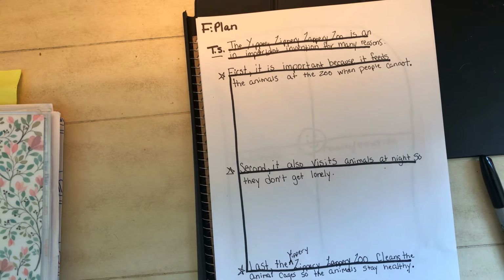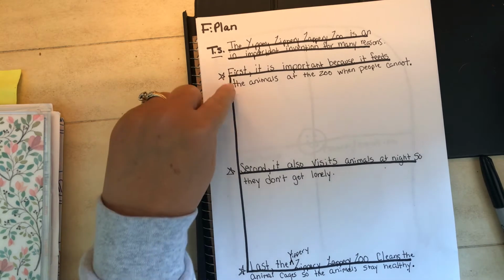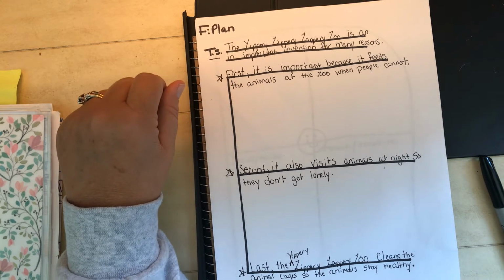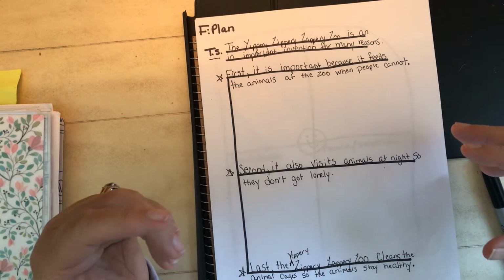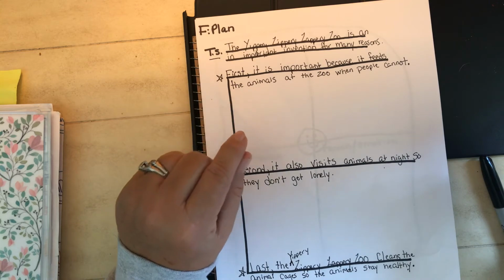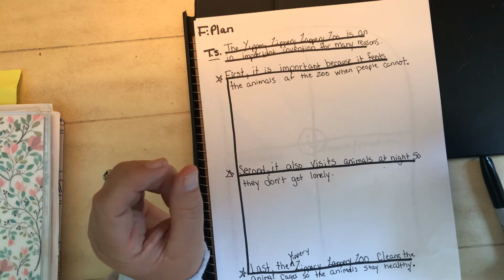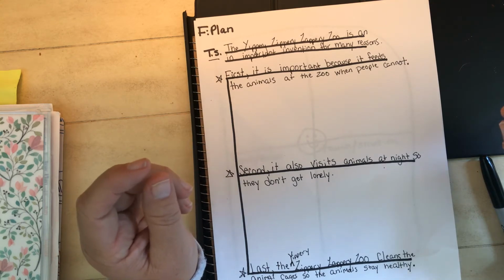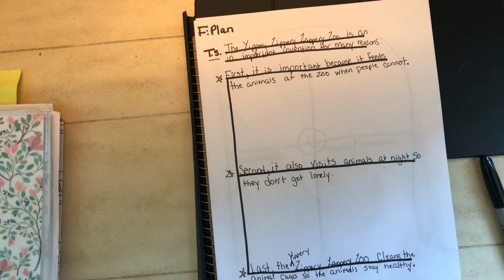Then on Tuesday, the assignment was to give 3 reasons why your invention was so important. We talked about the importance of using transition words. On the front of your slide, there were some examples of transition words that you could use. So I said, first, it is important because it feeds the animals at the zoo when people cannot. Now, this is your branch, right? You're letting your reader know this is the reason why my invention's important.